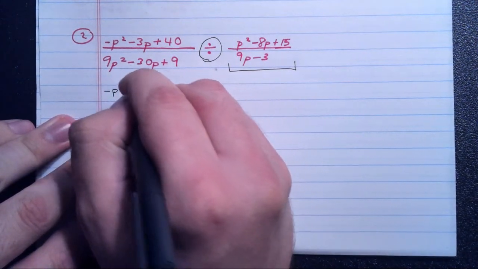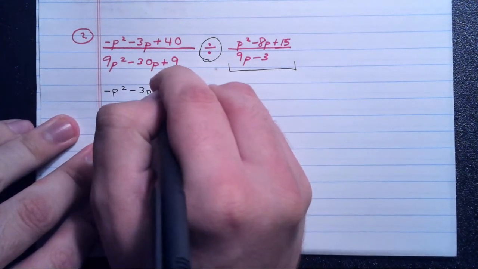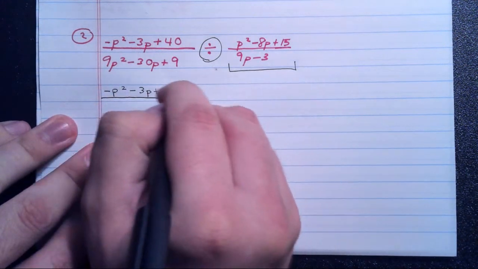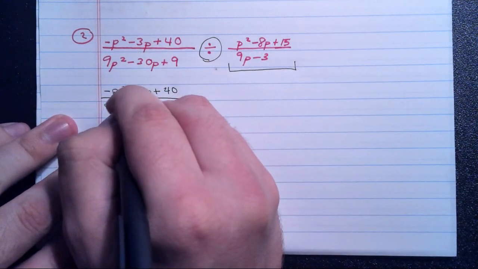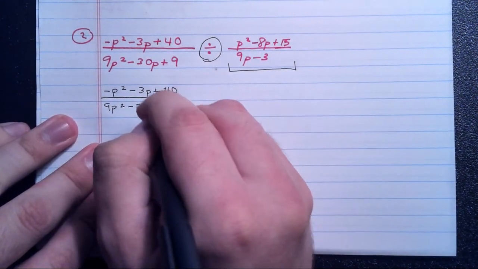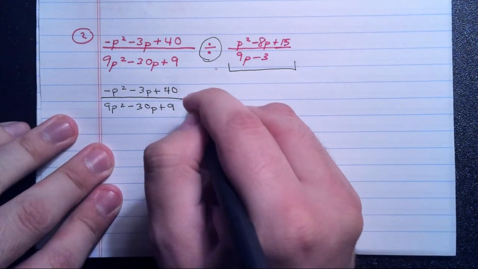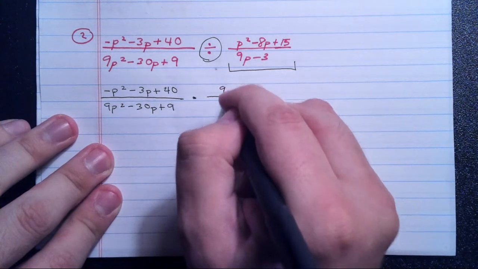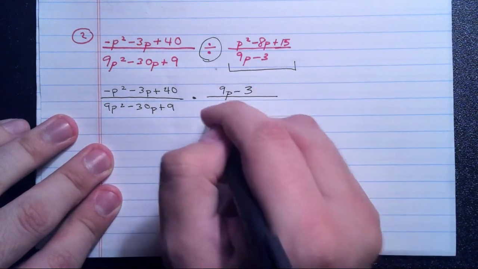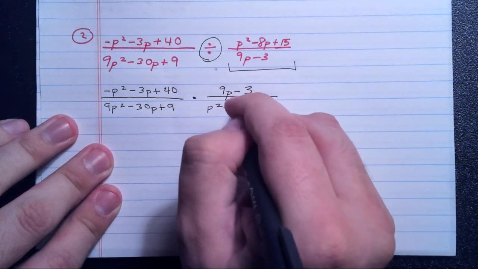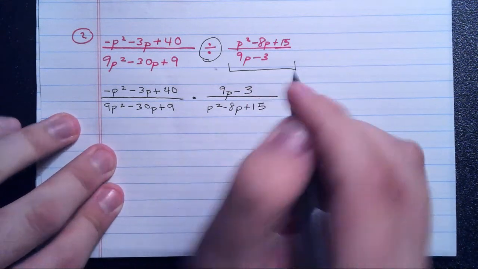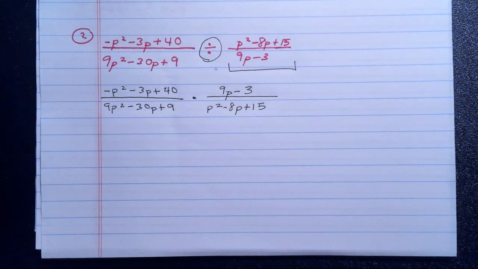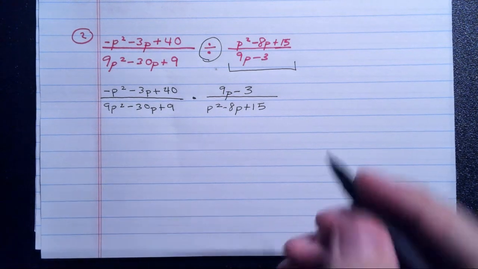Then I will have negative p squared minus 3p plus 40 over 9p squared minus 30p plus 9 times, and again I'm doing the reciprocal here, so 9p minus 3 becomes the numerator, p squared minus 8p plus 15 becomes the denominator.